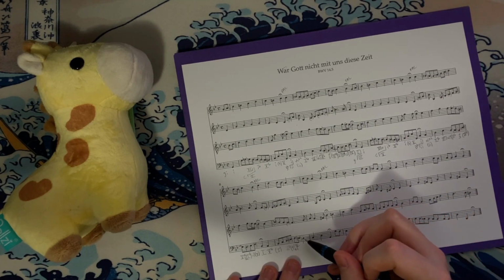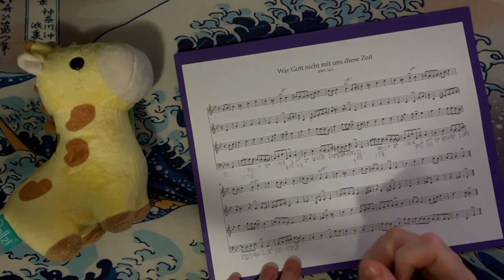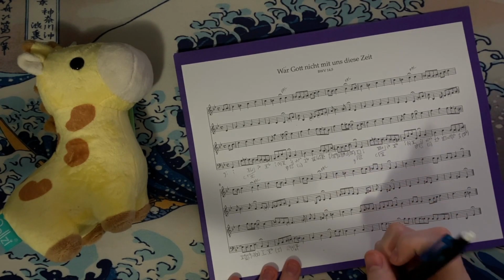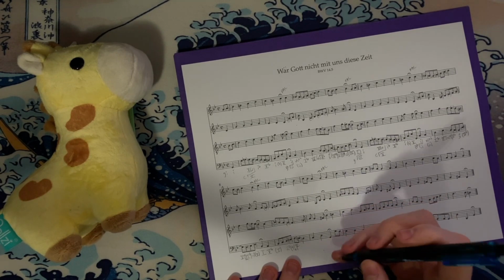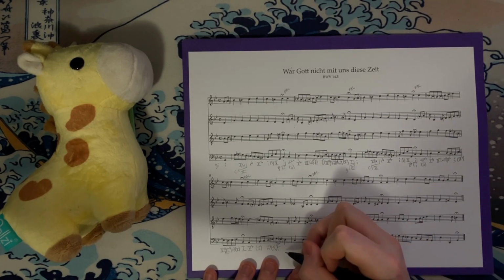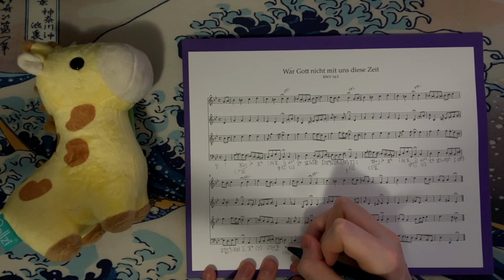We then get D, F, F, and B flat, with this delayed G going on here. So depending on how you look at this, you could look at this as a G minor 7 chord, which would imply this is 6-7, or more specifically 6-4-3, but I think that this is just a tonic triad in first inversion.